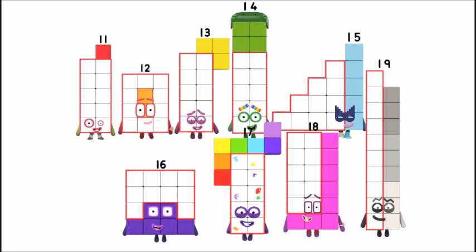Alright, that's all of the teens explained. Now it's time to go on to the 20s. But the thing is that there are only 4 known number blocks that have 2 10s that are figured out. I'm going to explain them in the next video. Stay tuned for that.